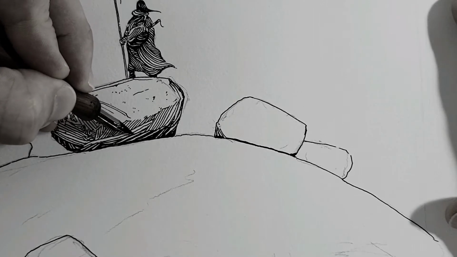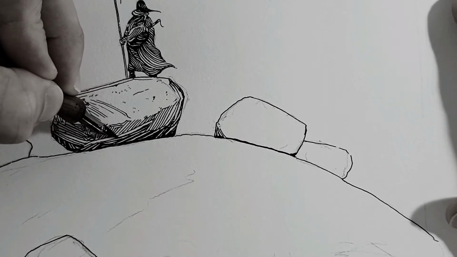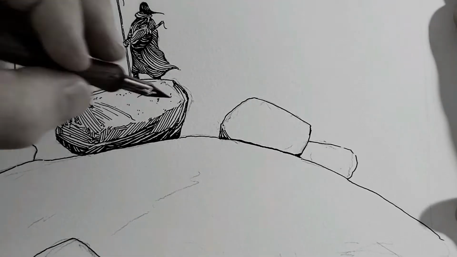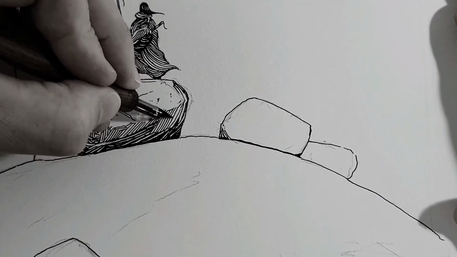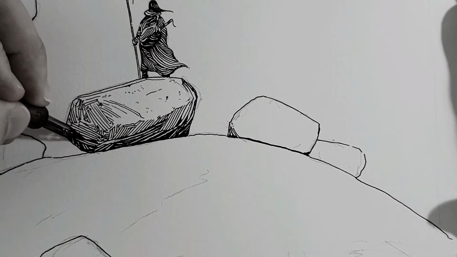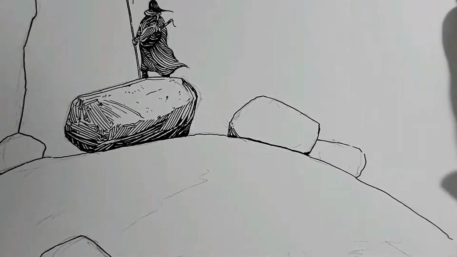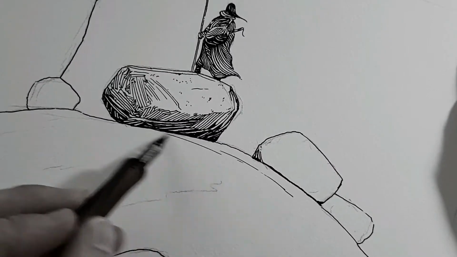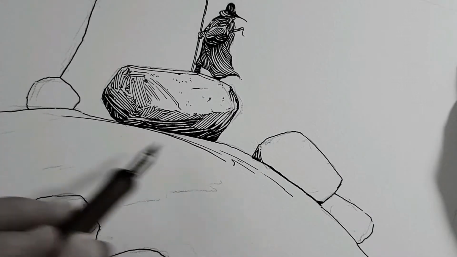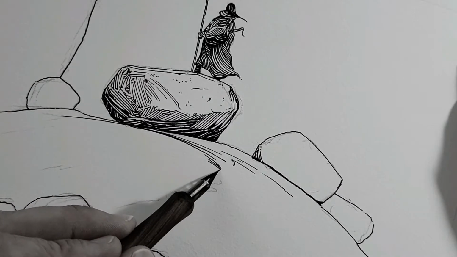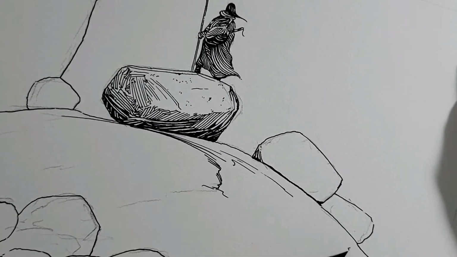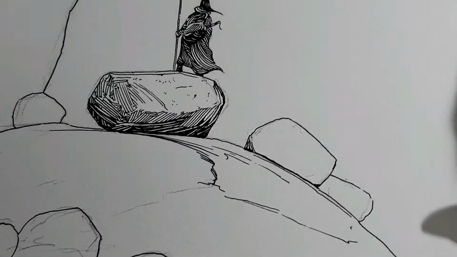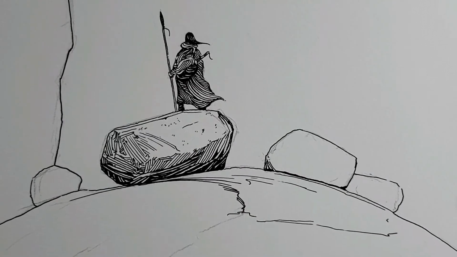Come back and thicken these lines. I want a little bit more shadow here. I'm going to zoom back out.